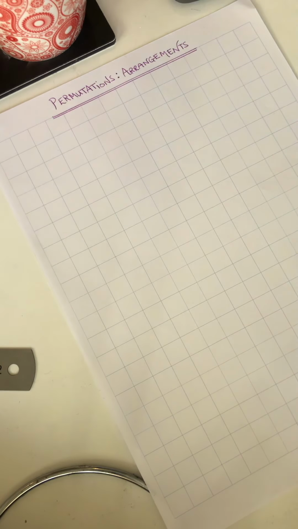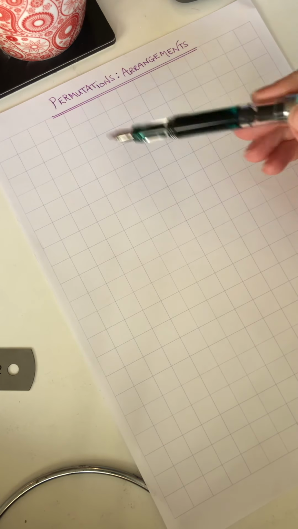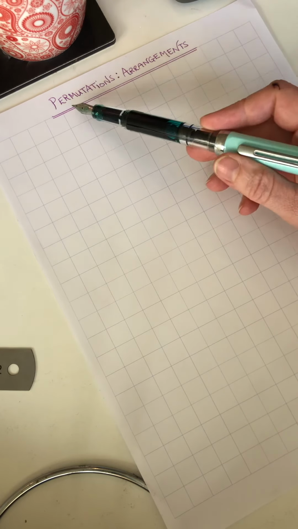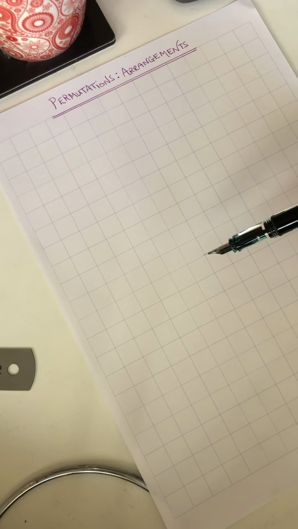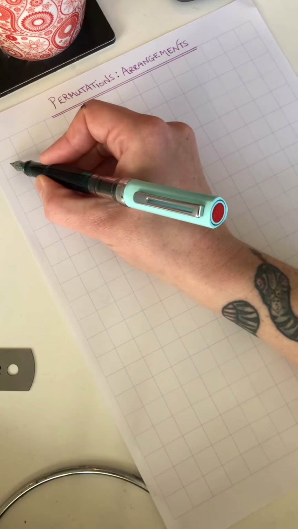Okay, hello. So we're going to look at the last topic that we have on probability today, and that's a thing called permutations. And permutations is just another word for arrangements, and I'll give you an example to show what that means in a minute. Just before we begin, I want to remind us of the fundamental principle of counting.